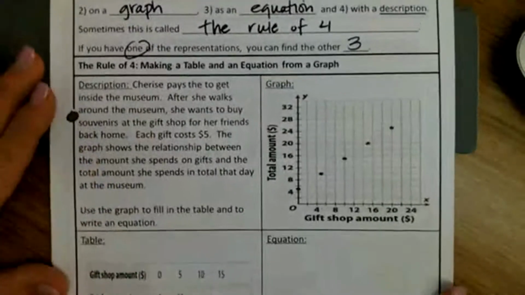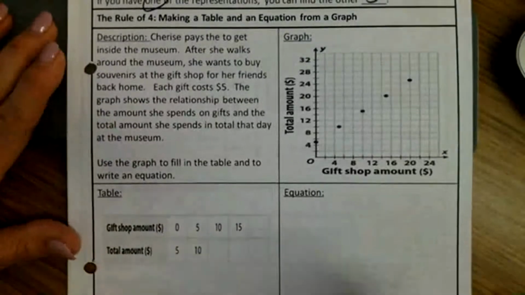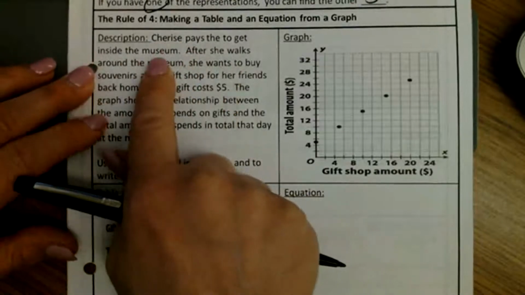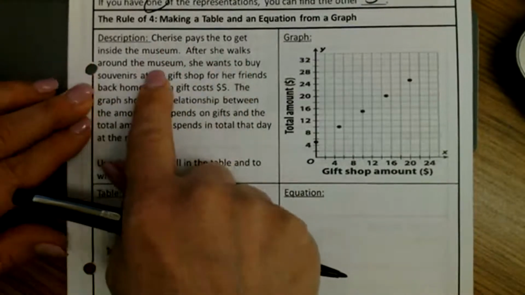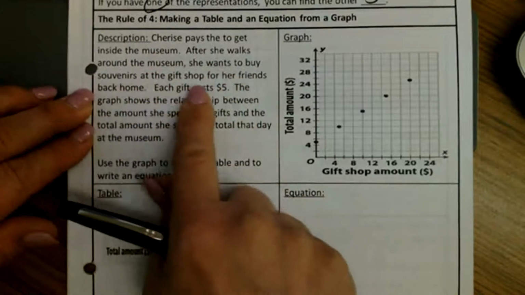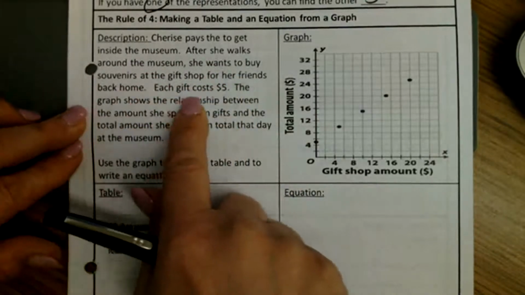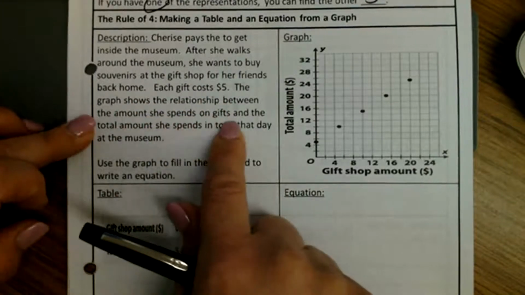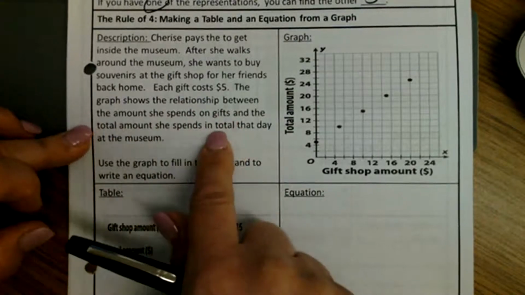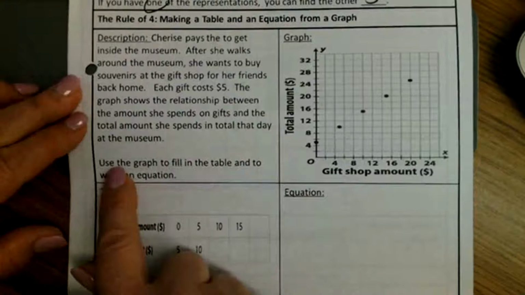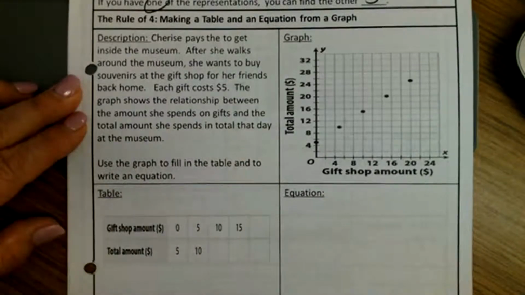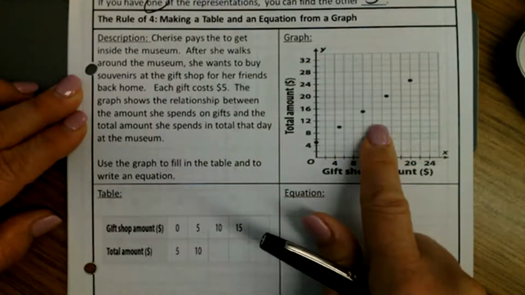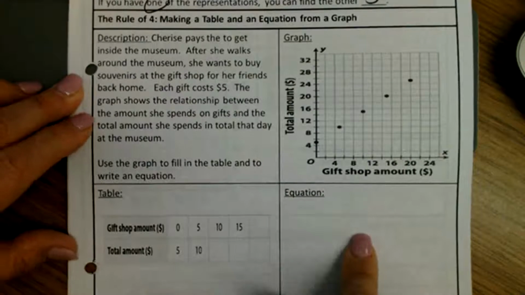So let's do that. In this case, we start with a description. It says, Therese pays to get inside the museum. After she walks around the museum, she wants to buy souvenirs at the gift shop for her friends back home. Each gift costs $5. The graph shows the relationship between the amount she spends on gifts and the total amount she spends in total that day at the museum. Use the graph to fill in the table and to write an equation. So we have a description and a graph. We're going to use the graph to make the table and the equation.